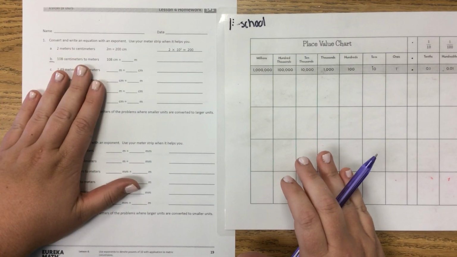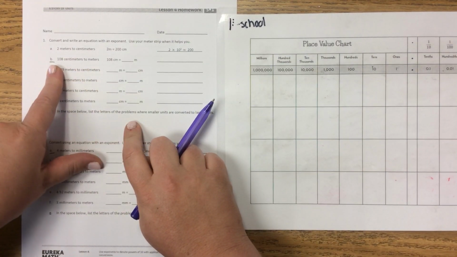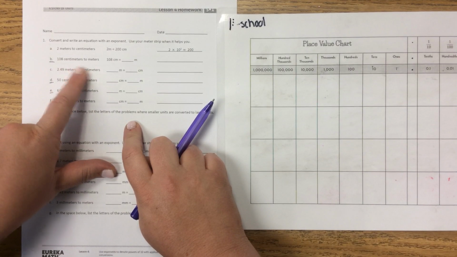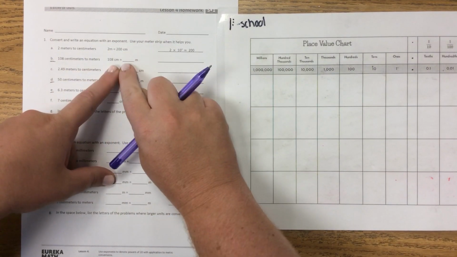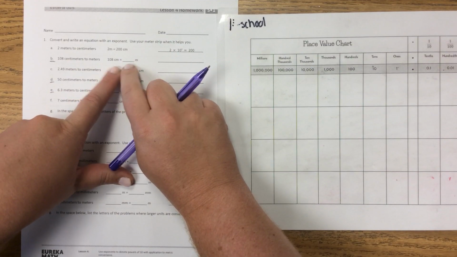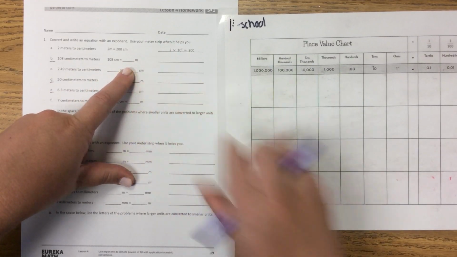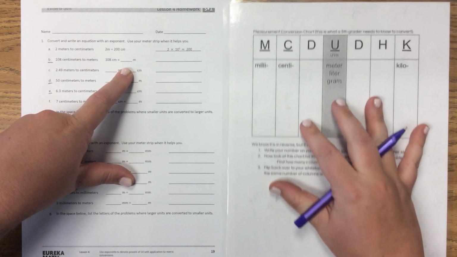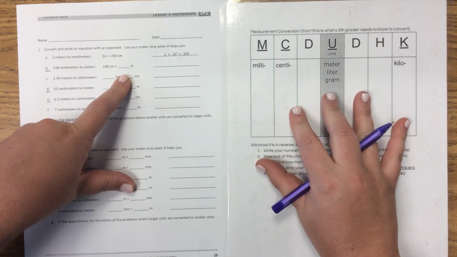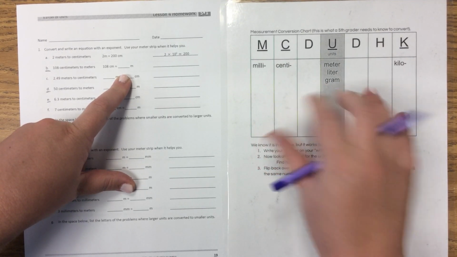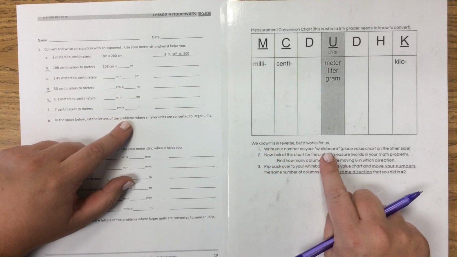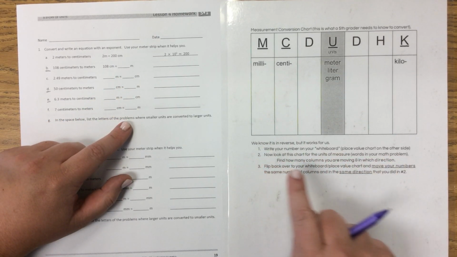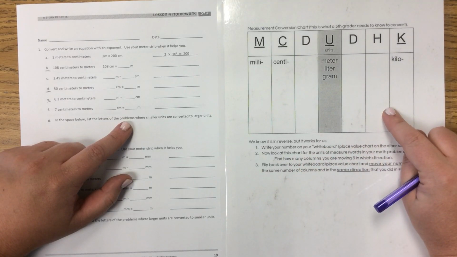You have to look at your problem. So our first problem here is 108 centimeters equals how many meters? They're just basically saying 108 centimeters equals how many meters. So I use my place value chart and my measurement conversion chart to help me with this. The first step is to write your number on your whiteboard or your place value chart on the other side. Then look at this chart for the units of measure.